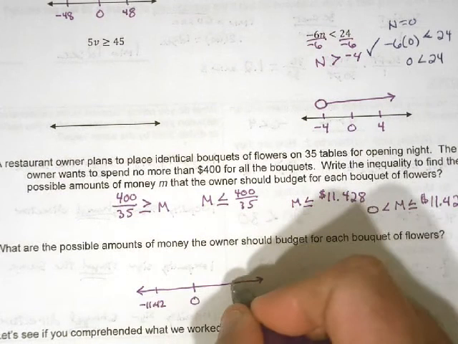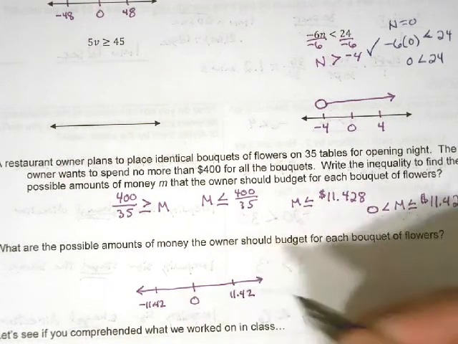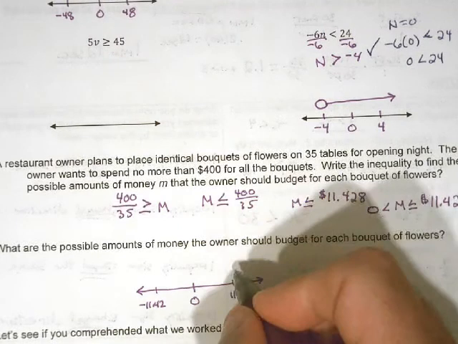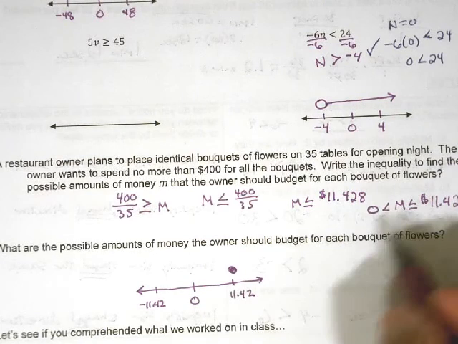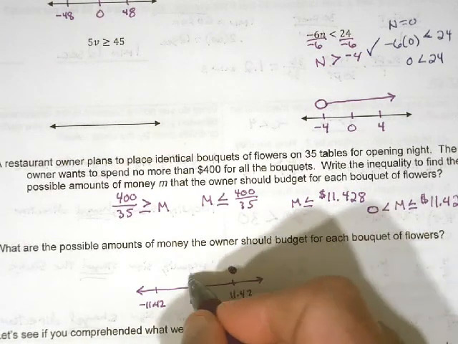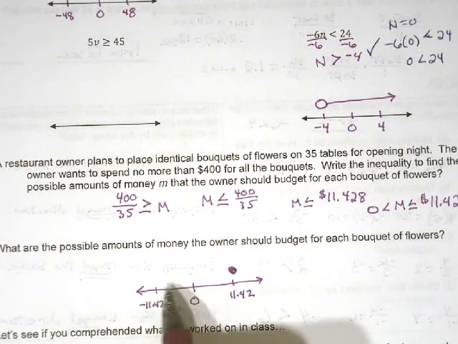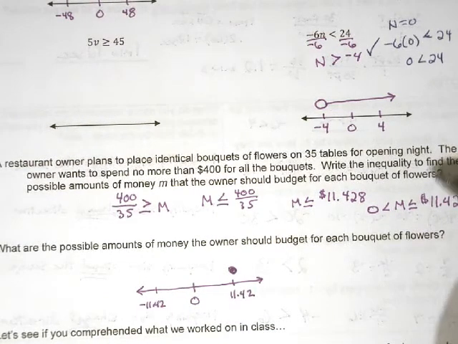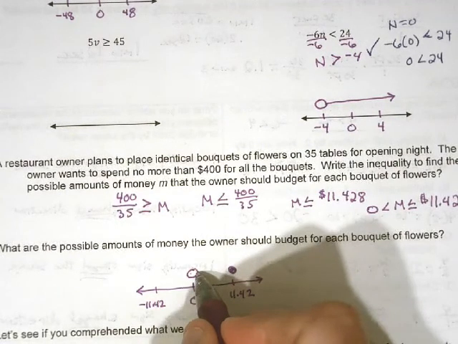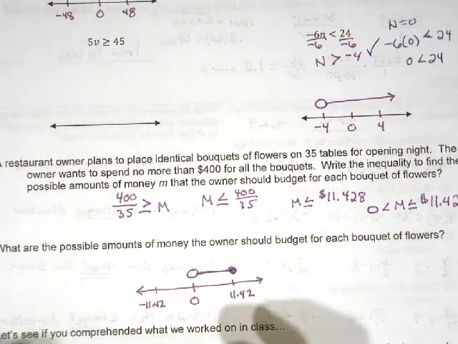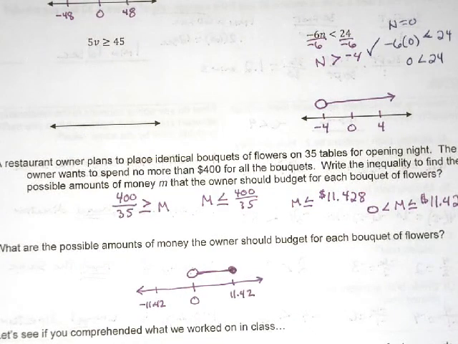So here are the possible amounts, and this is just going to show you as a number line. So again, we got 0, minus 11.42, 11.42. It is an equal sign, so that's shaded in on the 11.42. And again, our arrow normally would point this direction going down, but remember, we're not going to get any money back from the florist. He's not just going to give us money. So it stops at 0. So open, and then shade in between those 2.